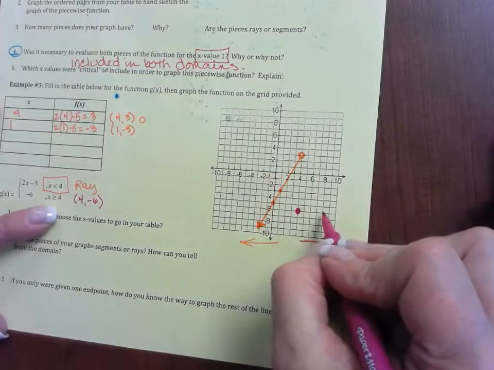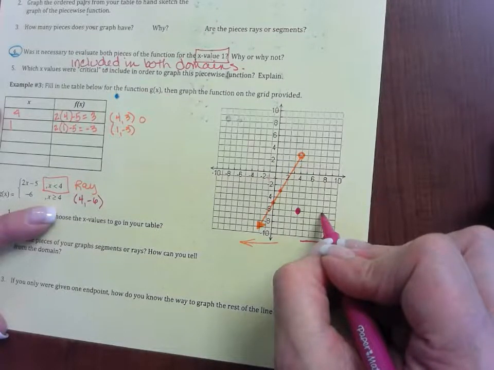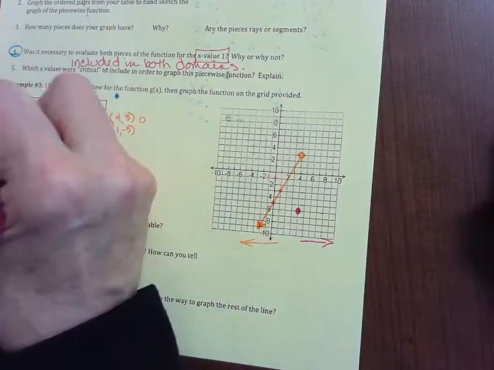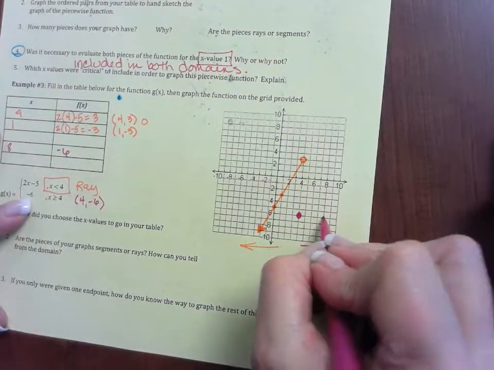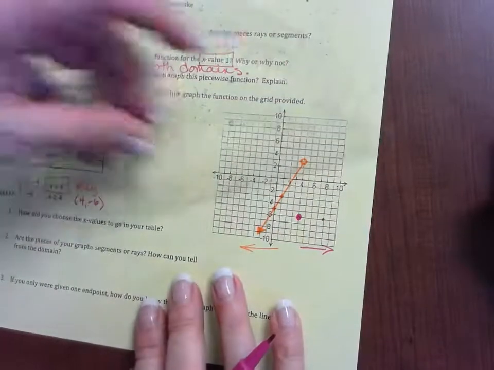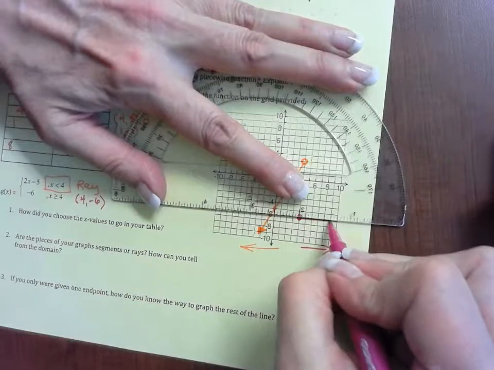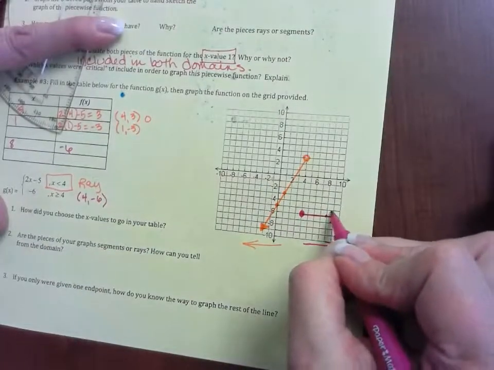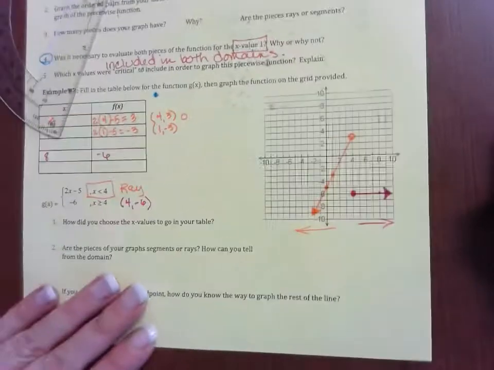Well, if x is 8, what's my y going to be? Negative 6. Because any number is going to be negative 6. And so my line is just going to go that way. Good?